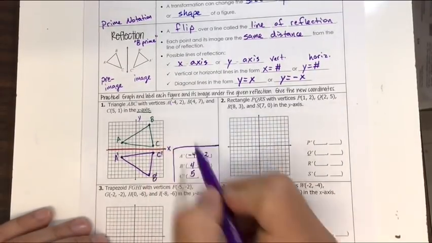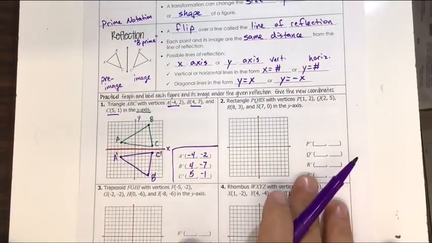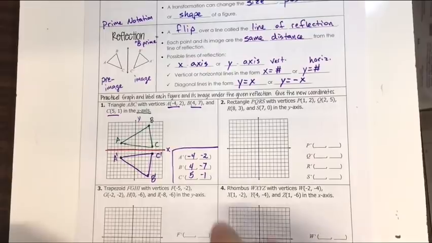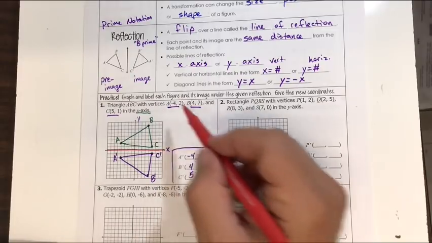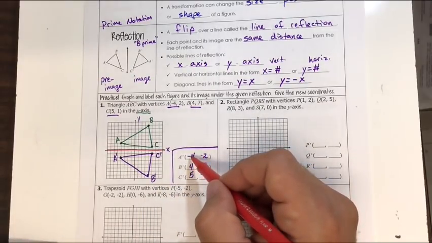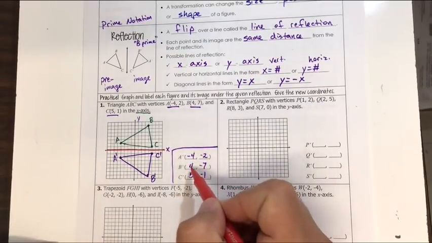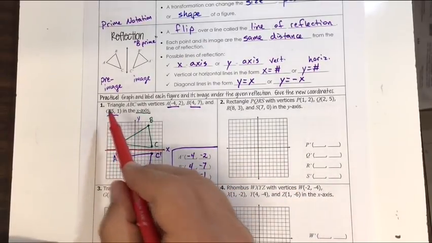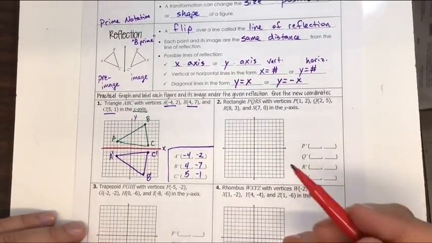Now I want you to look at how these coordinates relate to the original coordinates. And you'll notice that the x values are not changing. For A, that x-coordinate is -4, and A prime's x-coordinate is -4. So I'm not moving left and right. The x values stay the same. B stays at 4 for its x value, and C stays at 5 for its x value. And so we're going to teach you how to write these in mapping form.